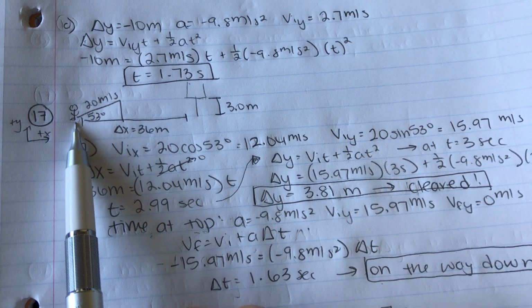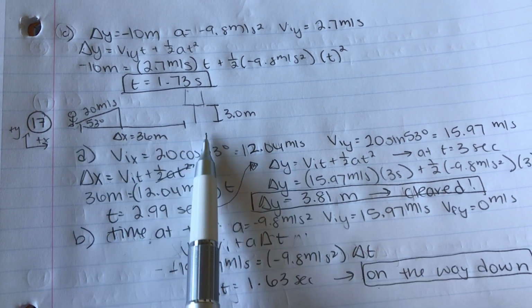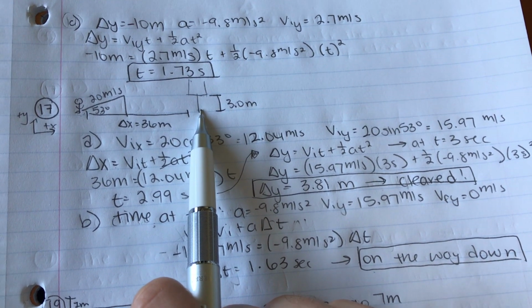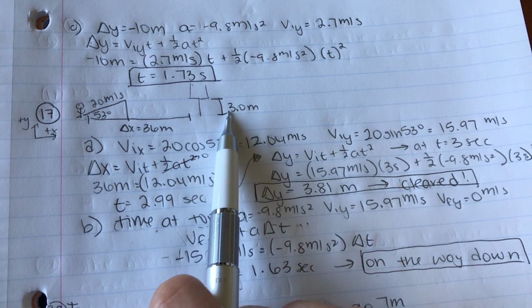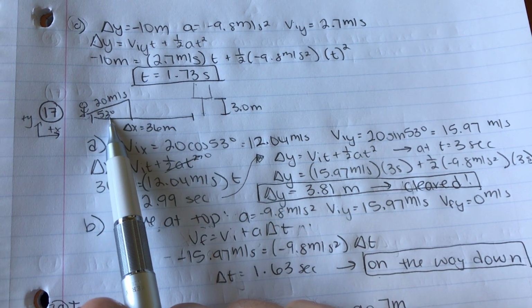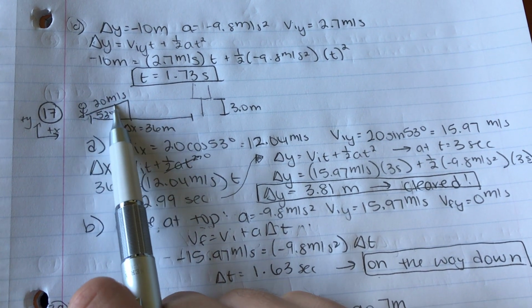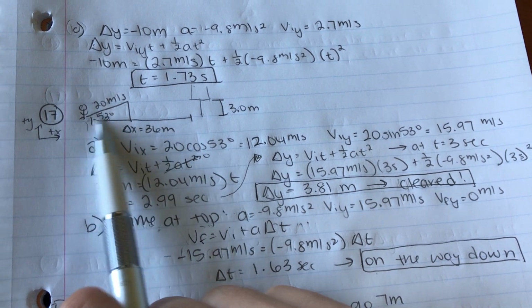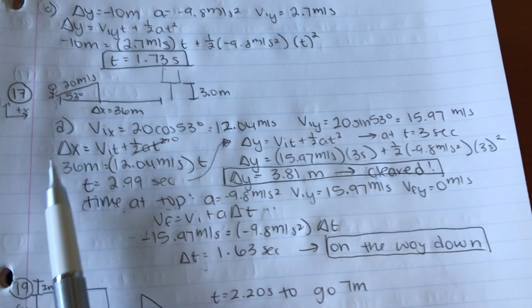So this is the little place kicker guy. And as you can see, he's 36 meters from the goalposts. And the goalposts are 3 meters above the ground. And he kicks his ball at an angle of 53 degrees at an initial velocity of 20 meters per second. So I already drew the little triangle here just to get an example of the different components of the velocity.